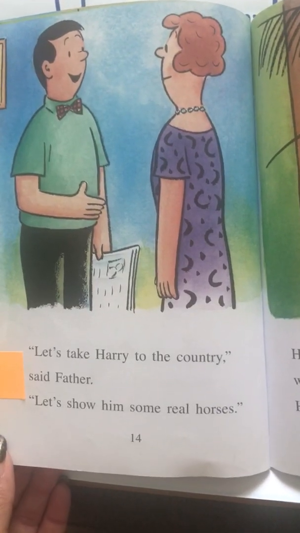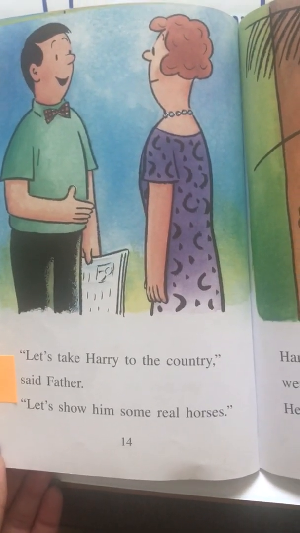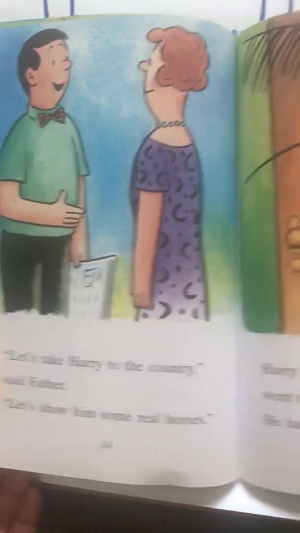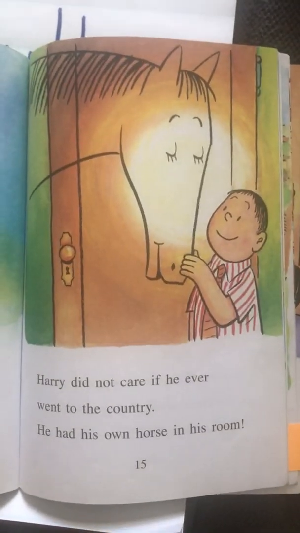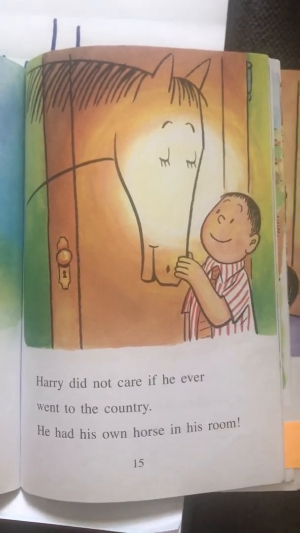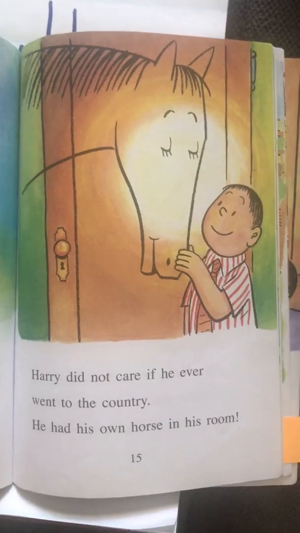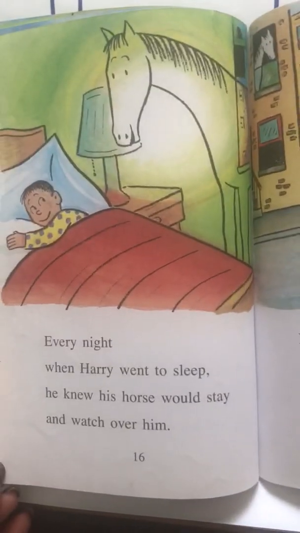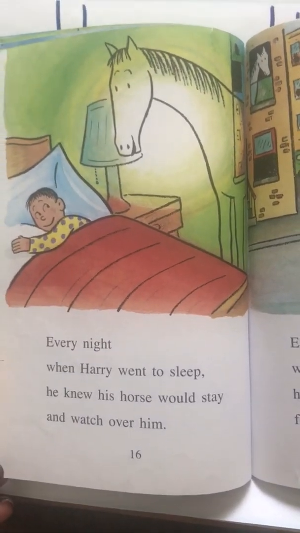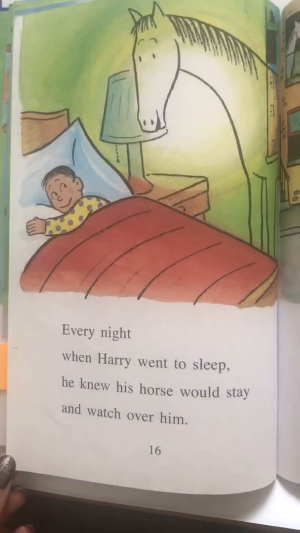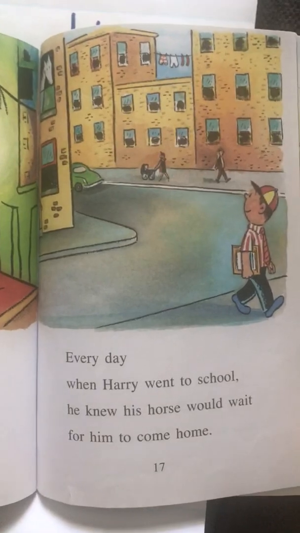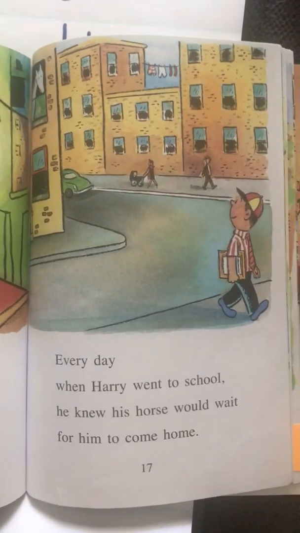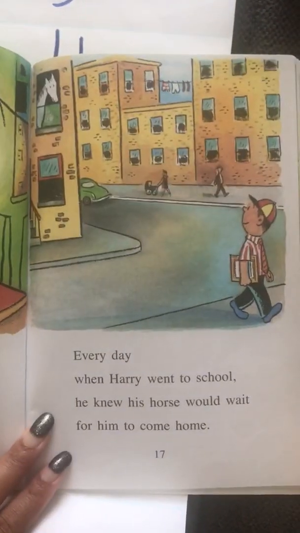"Let's take Harry to the country," said Father. "Let's show him some real horses." Harry did not care if he ever went to the country. He had his own horse in his room. Every night, when Harry went to sleep, he knew his horse would stay and watch over him. Every day, when Harry went to school, he knew his horse would wait for him to come home.